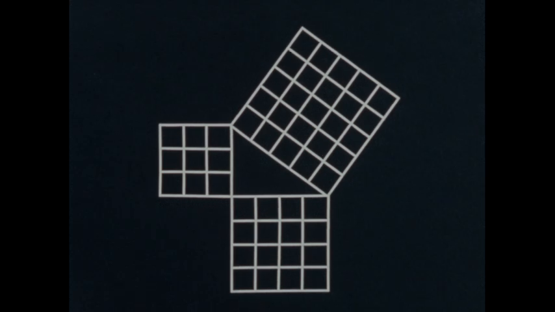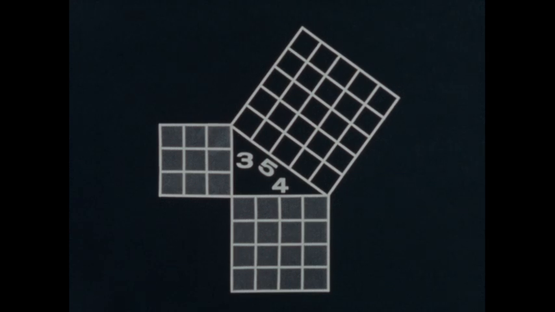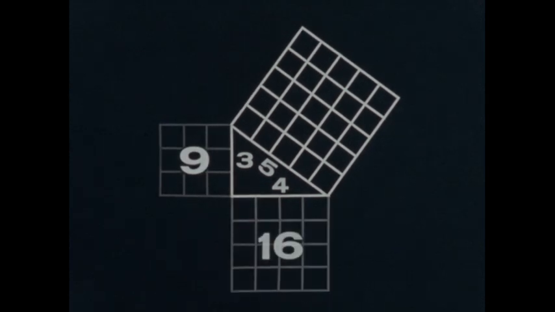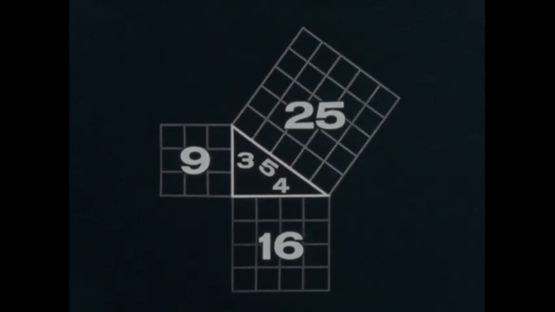In this right triangle, the sides are 3 units, 4 units, and 5 units in length. Using the Pythagorean theorem, let's see if the measure of this area plus the measure of this area is equal to the measure of the third area, the square on the hypotenuse. We proceed as follows. 3 squared is 9. 4 squared is 16. 9 plus 16 equals 25, the square on the hypotenuse. Using this theory, we can always find the third side if we know the other two.